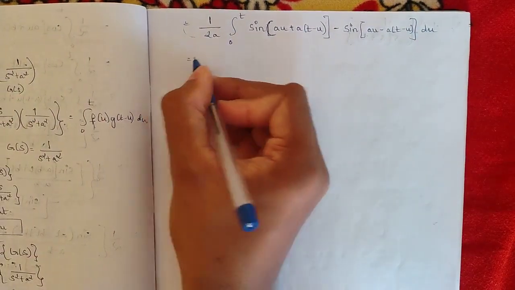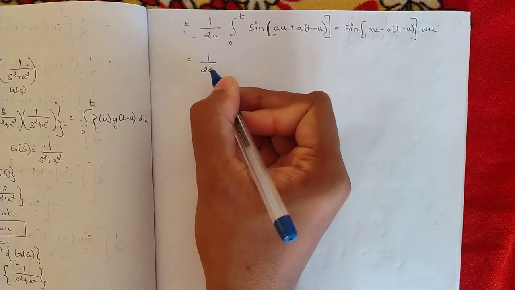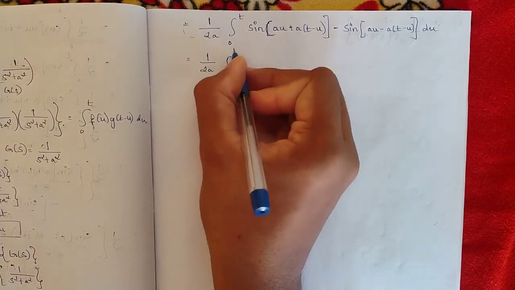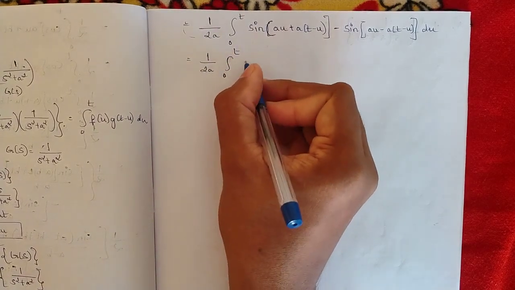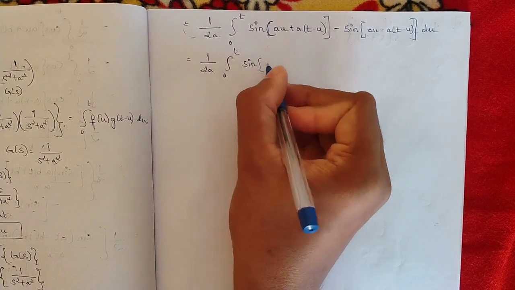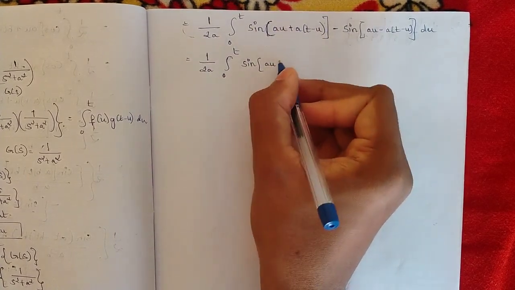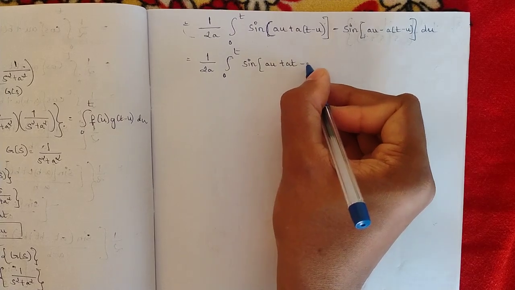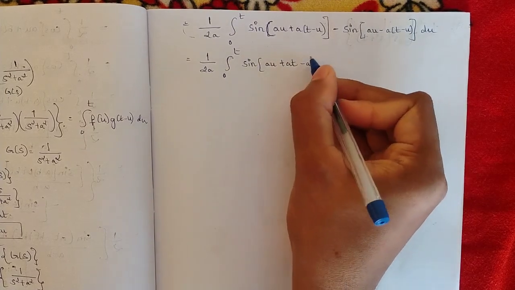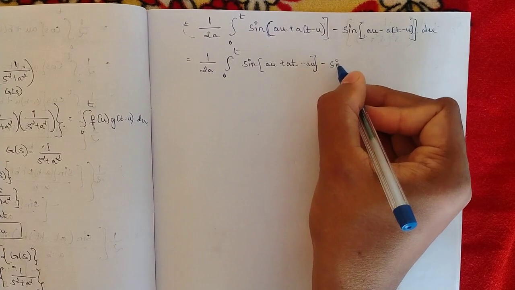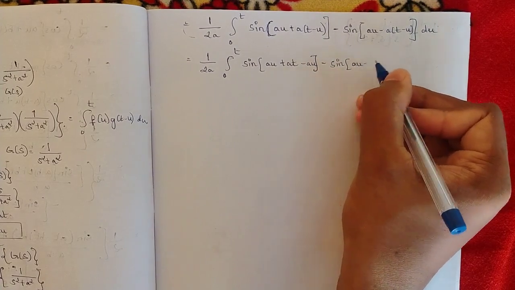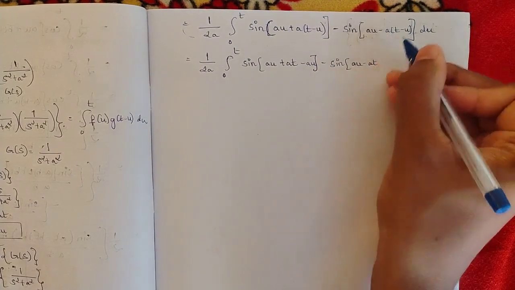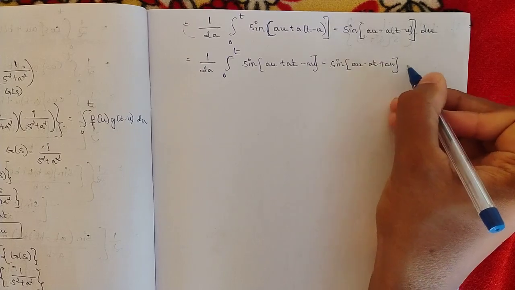Okay, so this would be equal to 1 by 2a, 0 to t, sine of au plus at minus au, minus sine of au minus at plus au du.